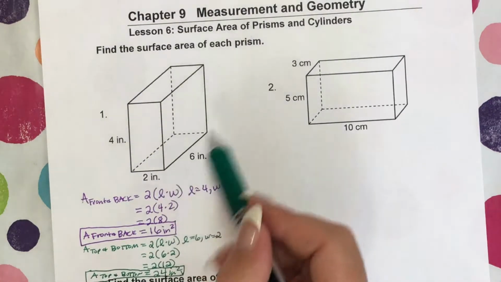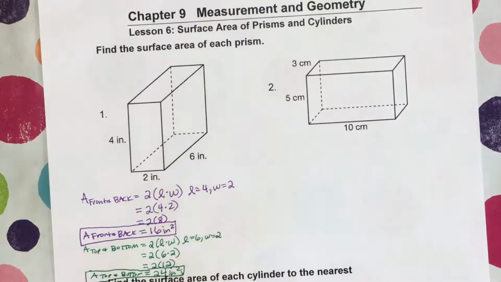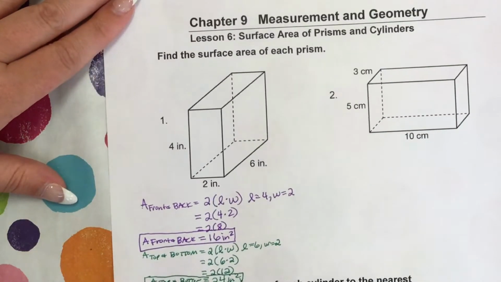Okay, so we did the front and the back, the top and the bottom. Now we just need to do the sides. Let's go ahead and do it over here.